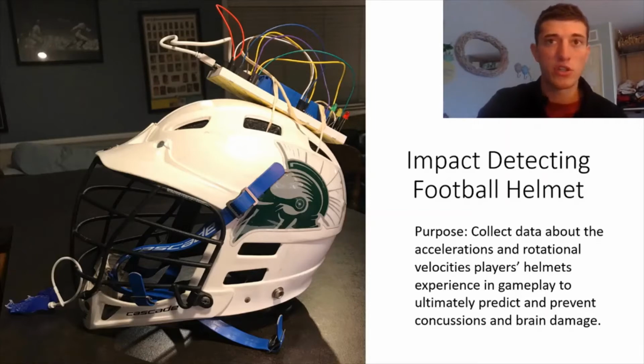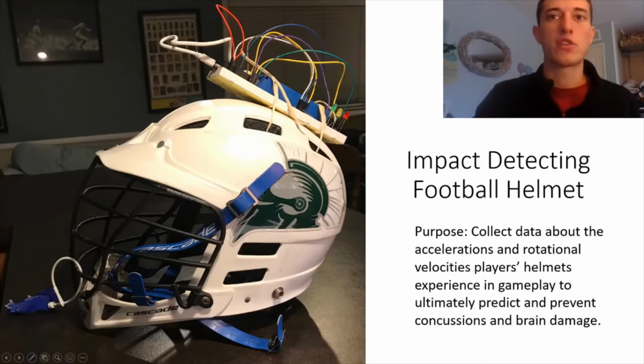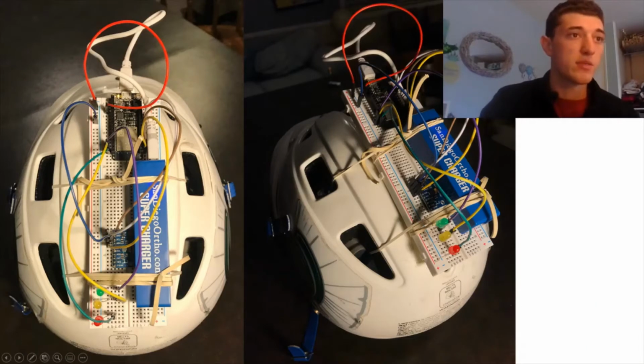It's obviously much larger. A real implementation would likely have the electronics smaller and more protected. It's powered by a portable phone charger, and then in the back you can see the green, yellow, and red LEDs.